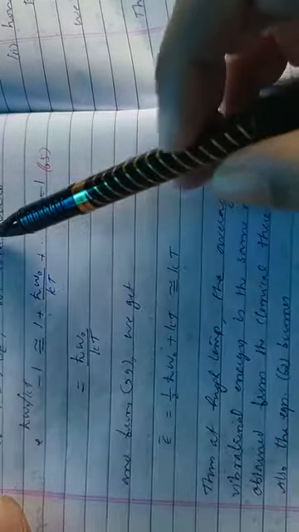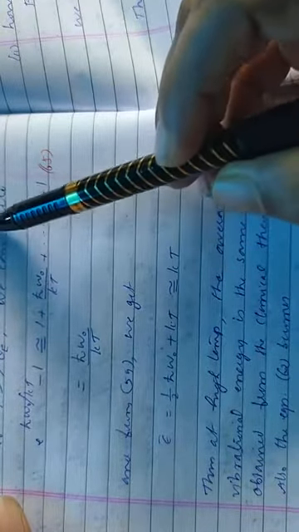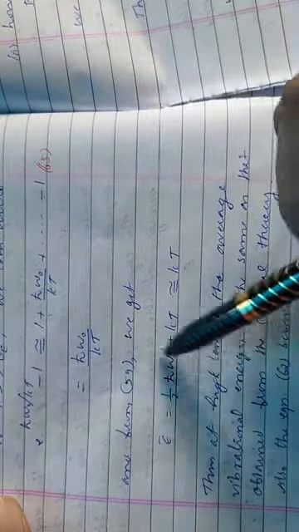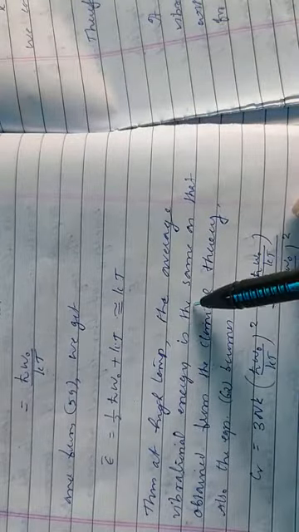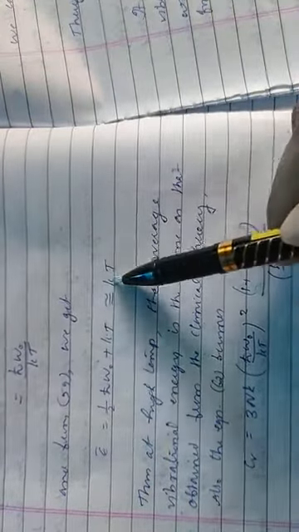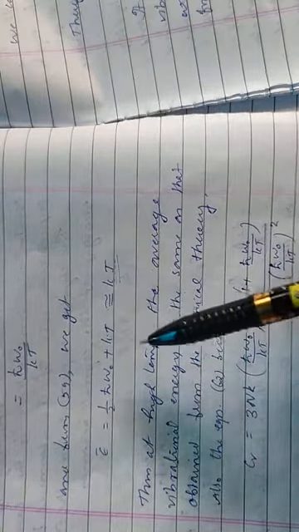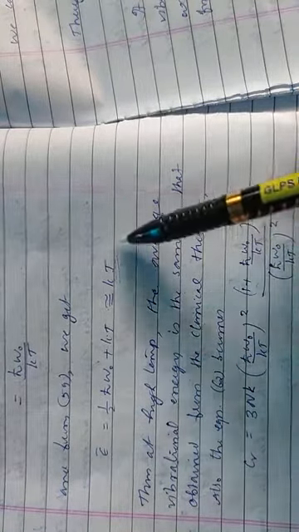But according to our condition, kT is very much greater than h cross omega 0, so this can be neglected. So the average energy becomes kT. Thus at high temperature the average vibrational energy is the same as that obtained from classical theory, where the average energy was kT. So at high temperature, Einstein's theory gives the same result as classical theory.